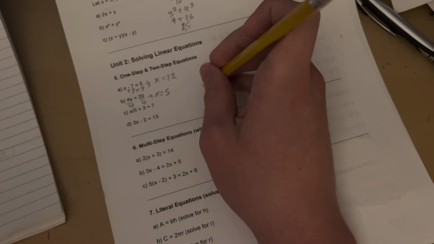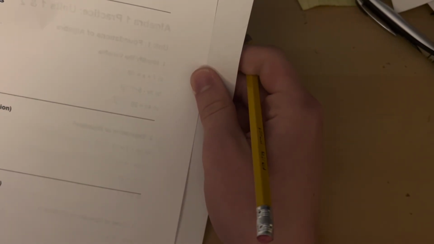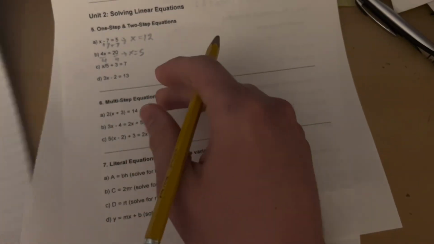I think that's a fraction. Let me clarify. That should be a fraction, guys. Yeah, I'm assuming that's a fraction. So we're just gonna treat it like that.